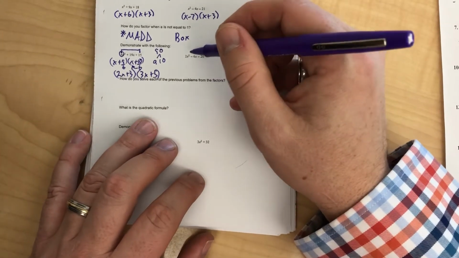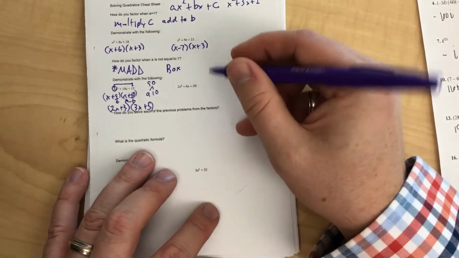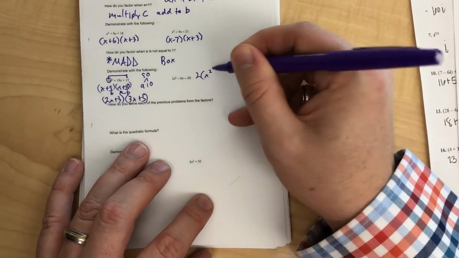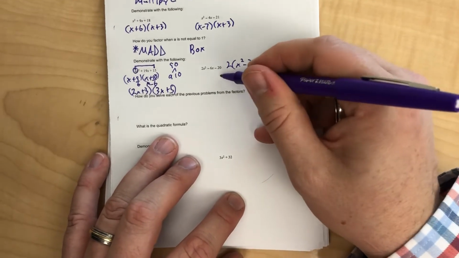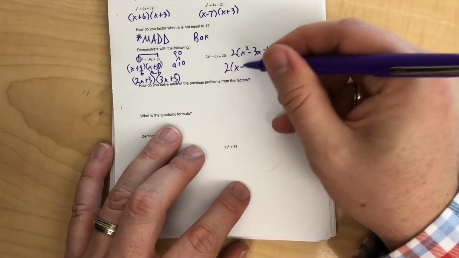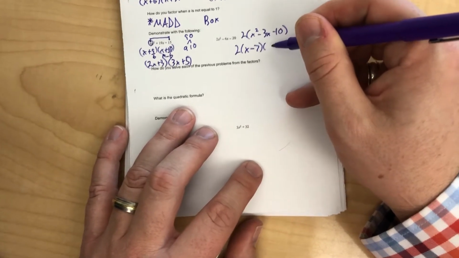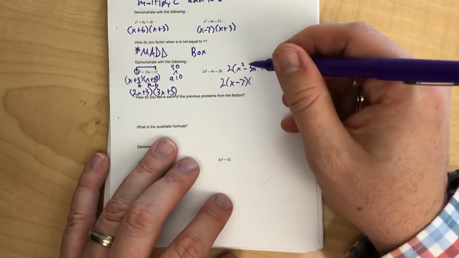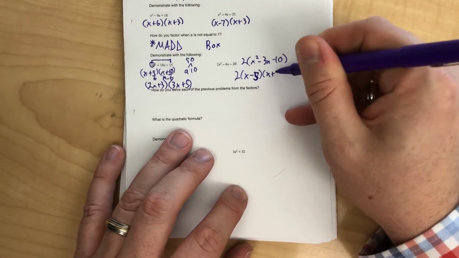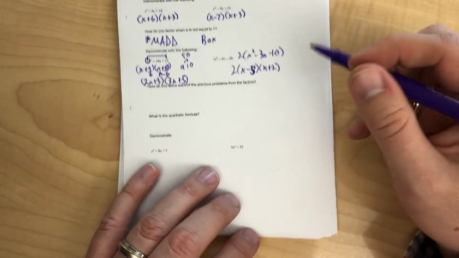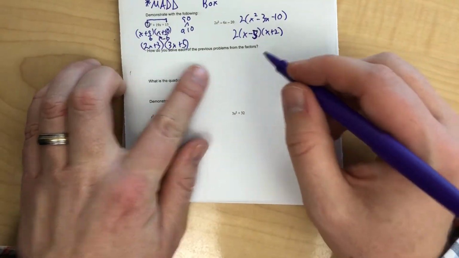On this one, this is something you do have to watch for. This one has a GCF of 2. So I would normally multiply it across, but this is just going to be 2 times x squared minus 3x minus 10. Oh no, sorry, multiplying to make 10, add together to make negative 3. It's going to be x minus 5, sorry, and x plus 2. That works better for that. Okay, so that's factored.